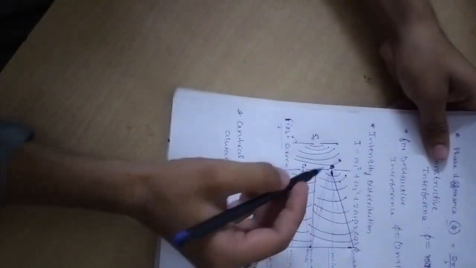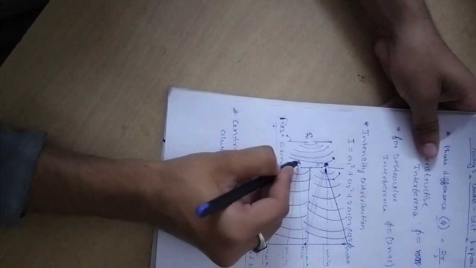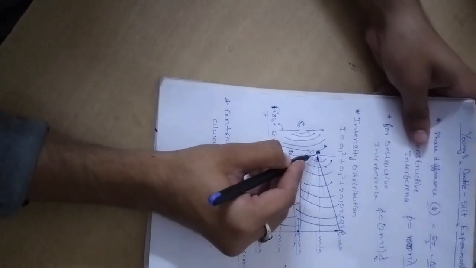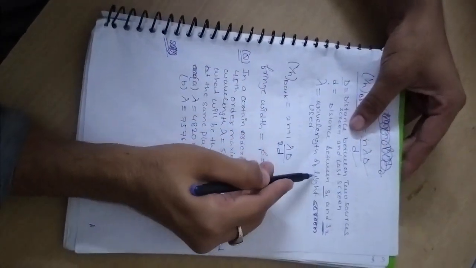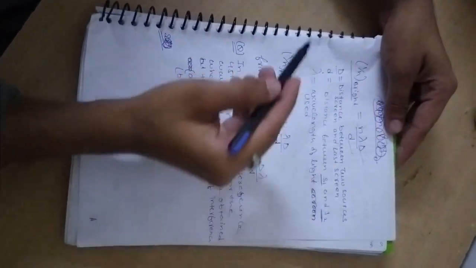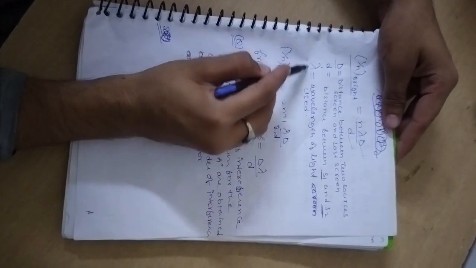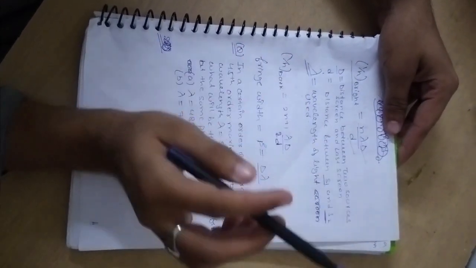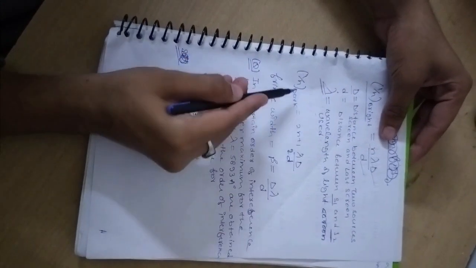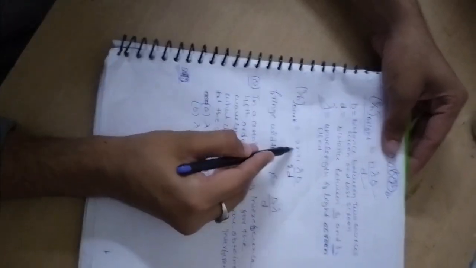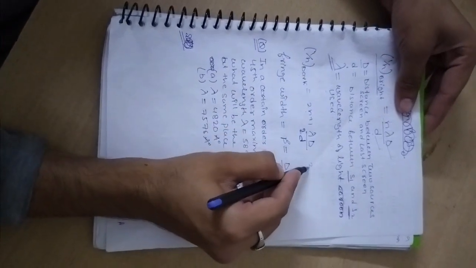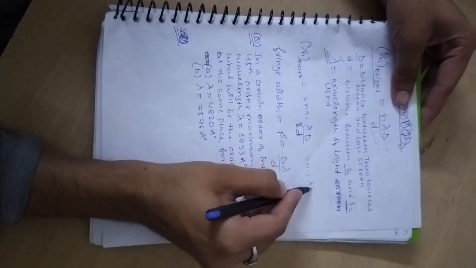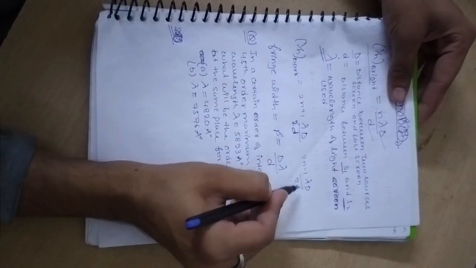Small d is the distance between S1 and S2. This is S1 and this is S2. Lambda is the wavelength of the light which you have used in the experiment. And similarly for dark you can use (2n+1)λD/2d, or you can also use (2n−1)λD/2d.